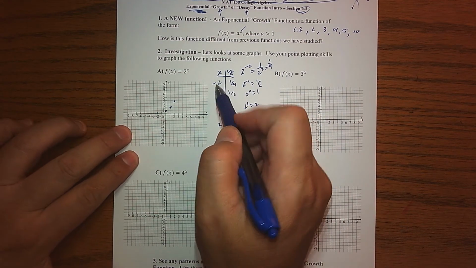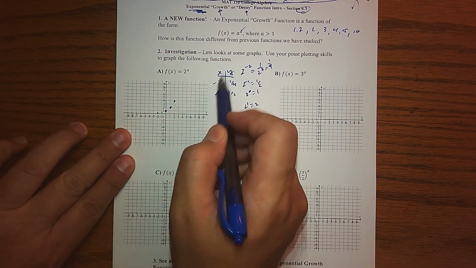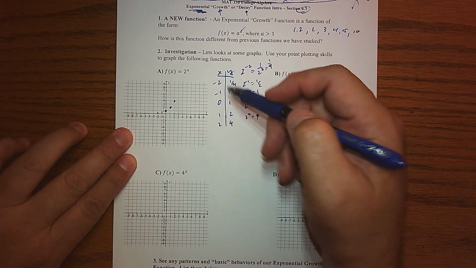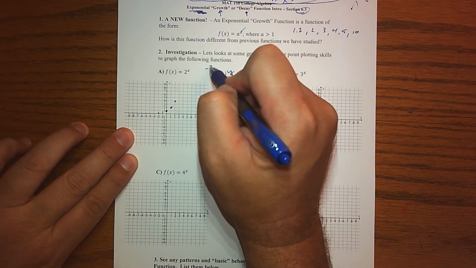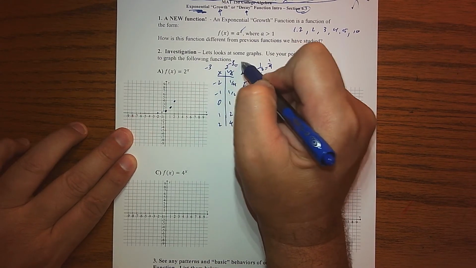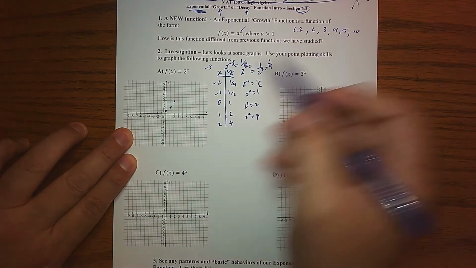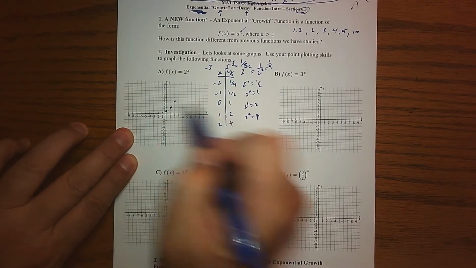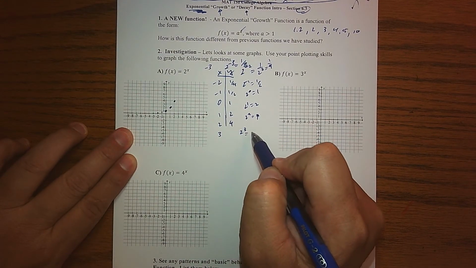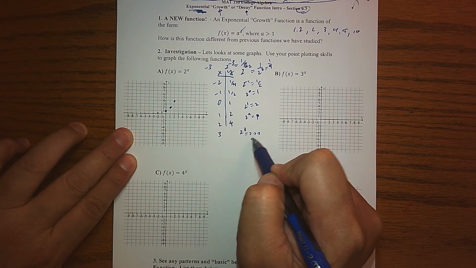As opposed to if we get bigger in the negative direction, what happens is our fraction is getting smaller and smaller and smaller. To see that, let's go ahead and do a couple more values. If I put a -3 in there, 2 to the -3 becomes 1/8. So that's even smaller than 1/4. And if we put a 3 in there, 2 to the 3rd is 2 times 2 times 2, which gives us 8.